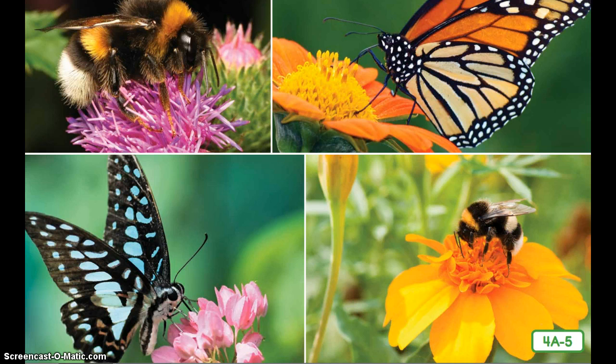Sunflower seeds grow into sunflowers. Oak tree seeds grow into oak trees. In order for plants to reproduce, they must go through something called pollination. Say that word with me 3 times. Pollination, pollination, pollination.